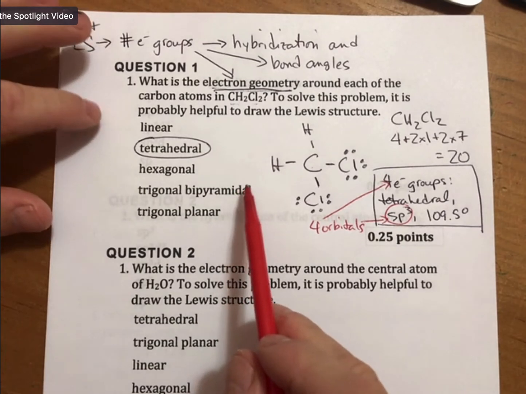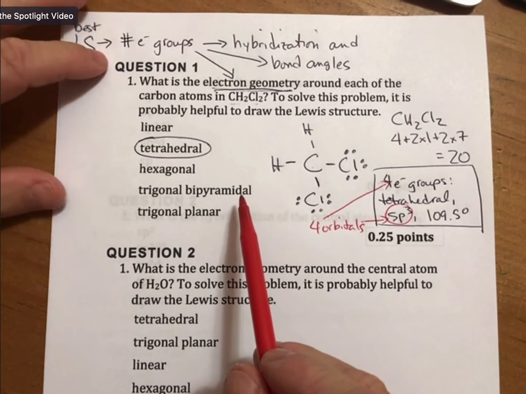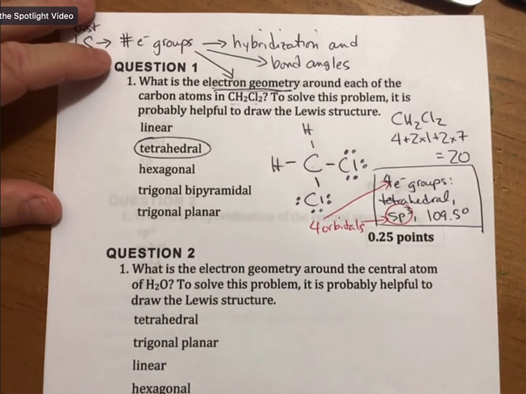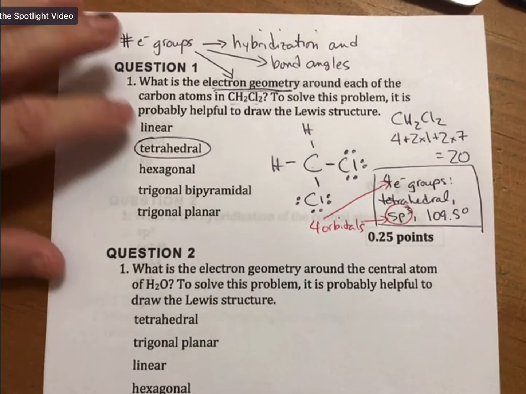Any questions about this for what's called question 1 here, but we're all still on the same homework problem? Any questions about this one?